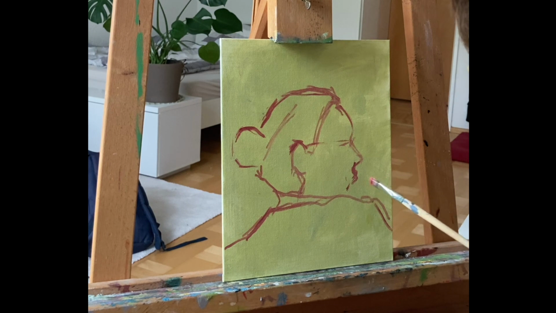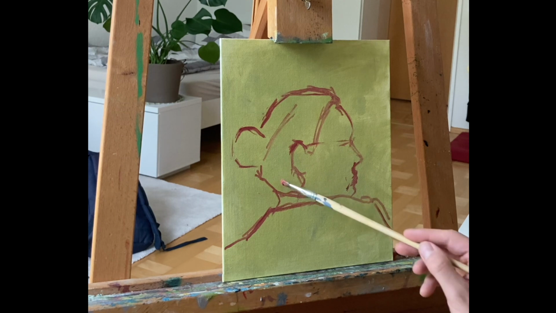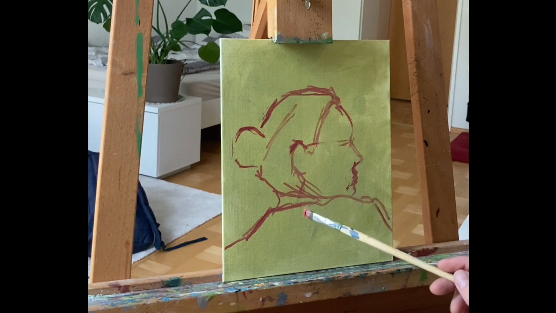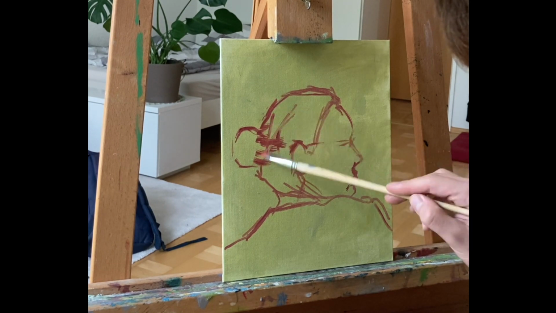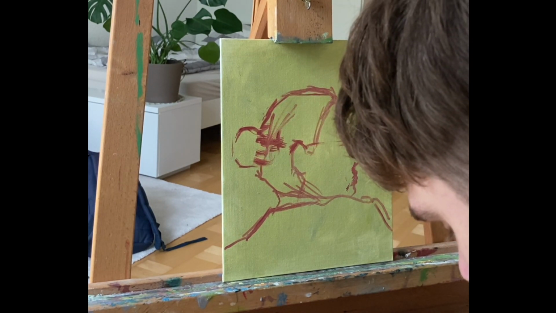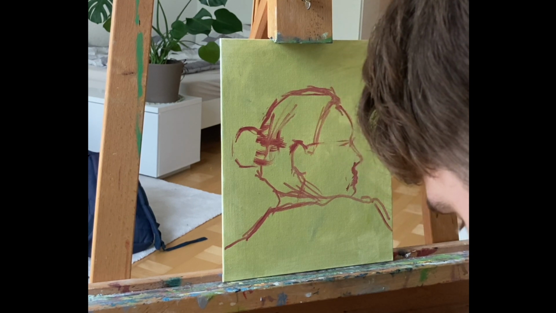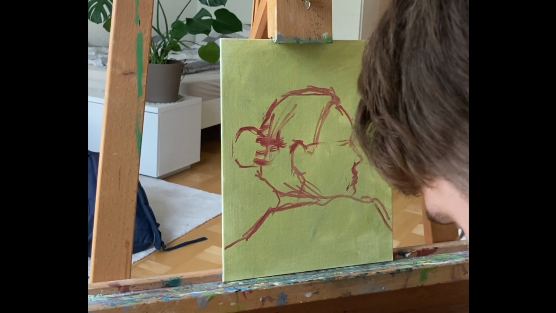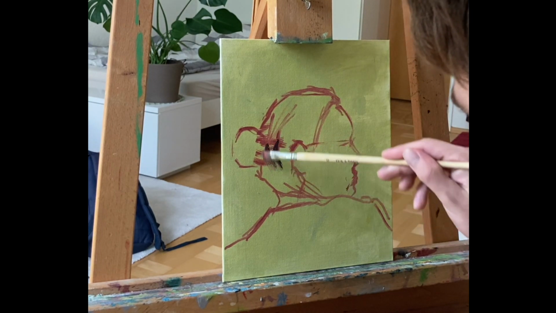I think it's more important that the picture, or the face in the case of portraits, has good values, so the dark and the light areas, nice lighting. Other than that, I think it's not super important. Even the colors, because you mix the colors, basically everything else doesn't matter so much, because the painting is not the photo.